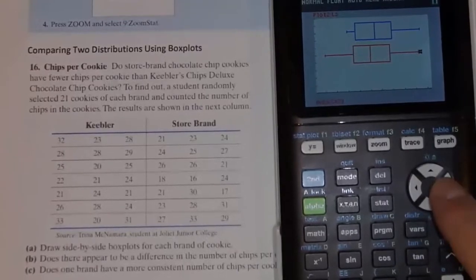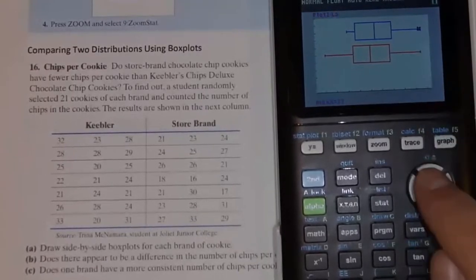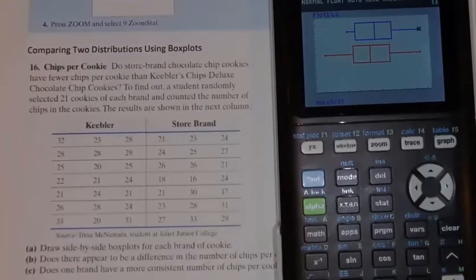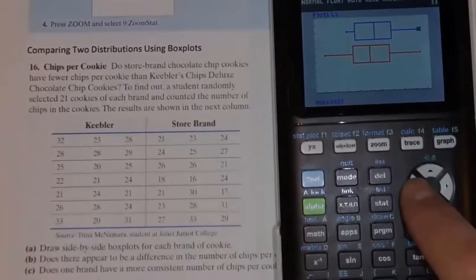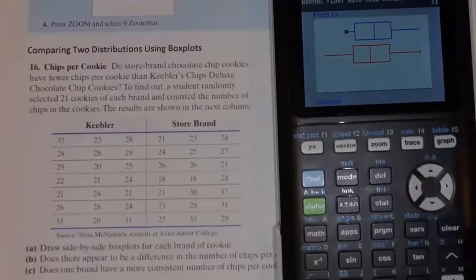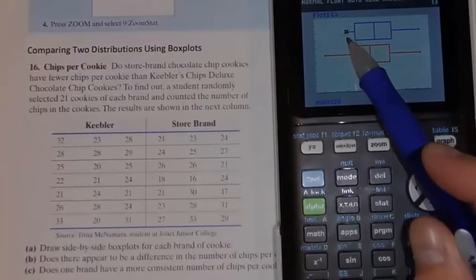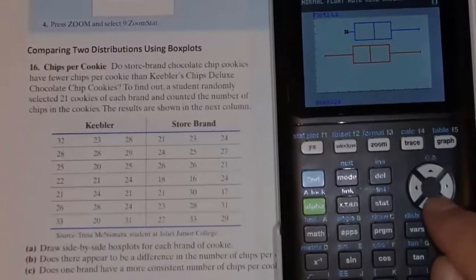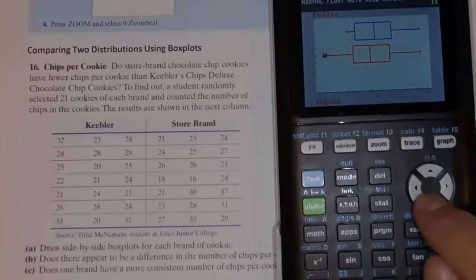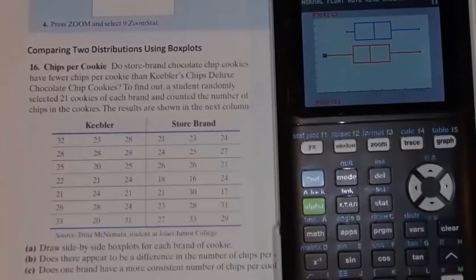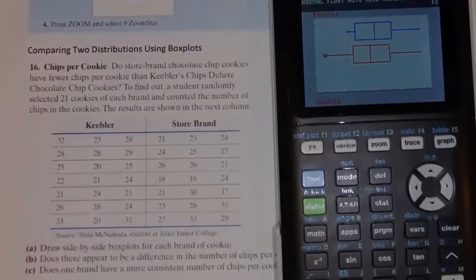If you look at the largest number of chips, 33 and 33, those are the same. The only thing that's different is that Keebler's minimum number of chips was 20, whereas the store brand was down to 16. So there was a little bit of difference on the low end, but otherwise there wasn't really a whole lot of difference.